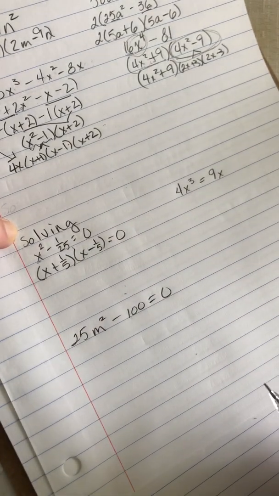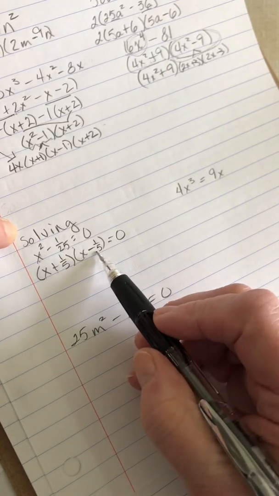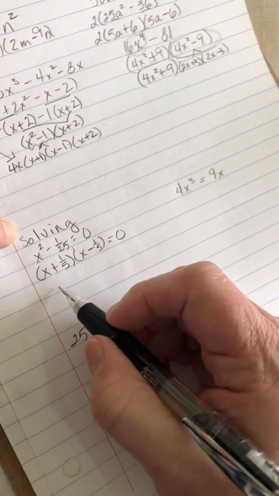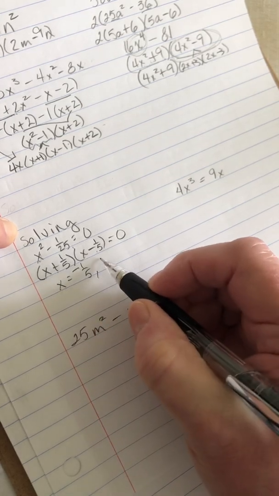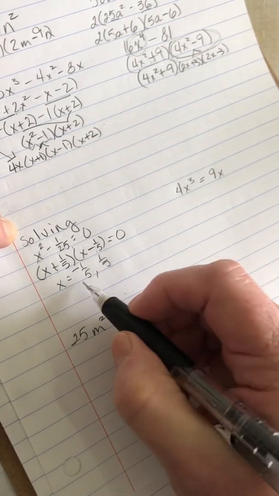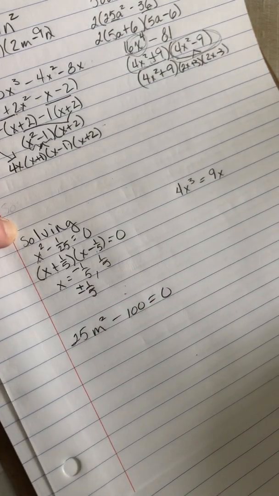Okay, now when I solve these, that just means this is going to equal 0 or this is going to equal 0. So x equals negative 1/5 or x equals positive 1/5. And I can write that as plus or minus 1/5. Okay, so notice, hey, they're the same.